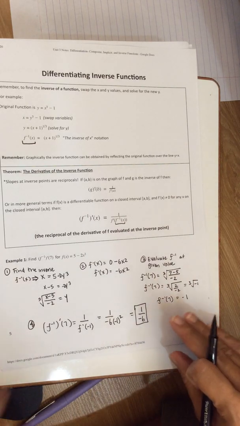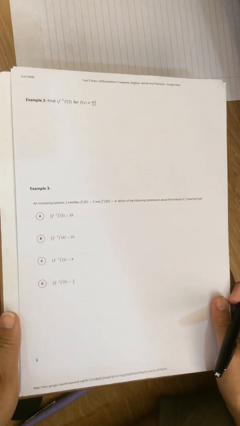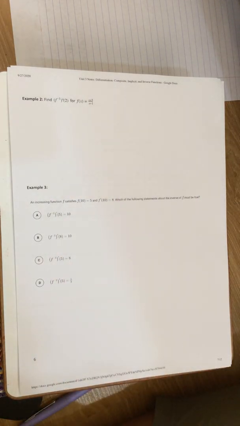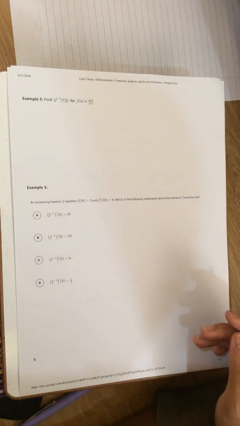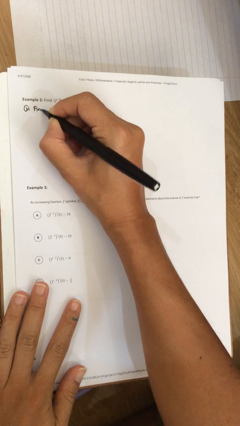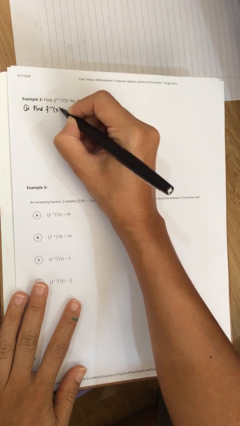So I know it might seem a little weird. Let's try another one. Okay, here it says find f inverse prime, so the derivative of the inverse at 2 for this function. So let's use our steps first. Flip this over to make sure I use the same steps. So 1, let's find the inverse because we need that. So we can just say find f negative 1 of x.